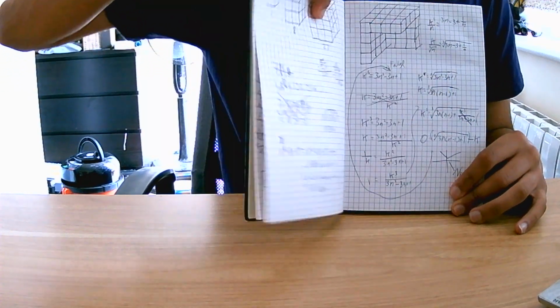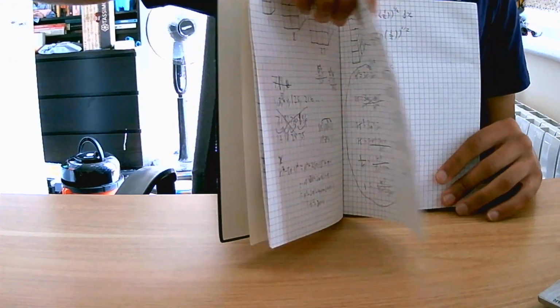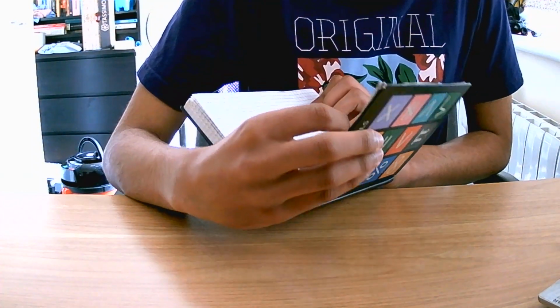Which side's that? That's going back. Wait. What's this page?